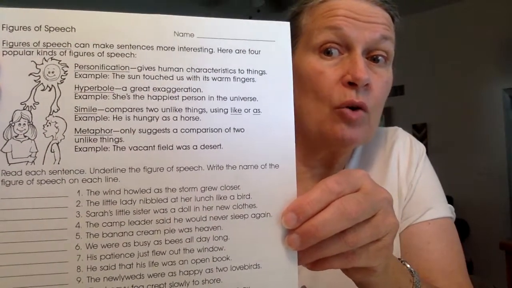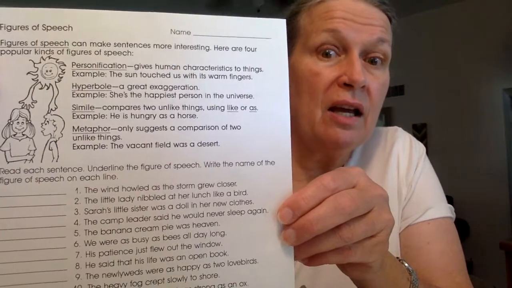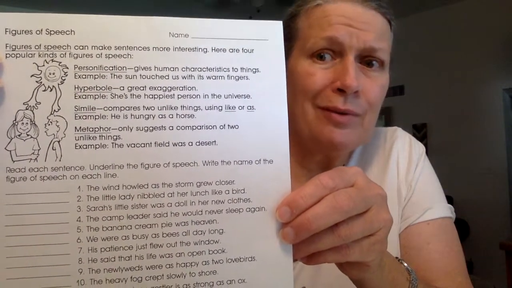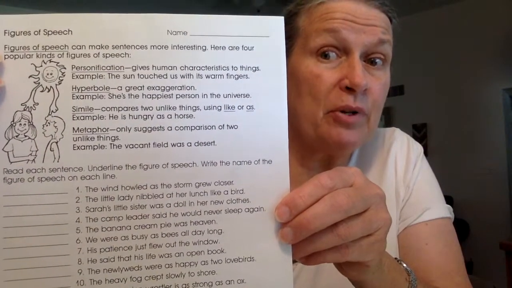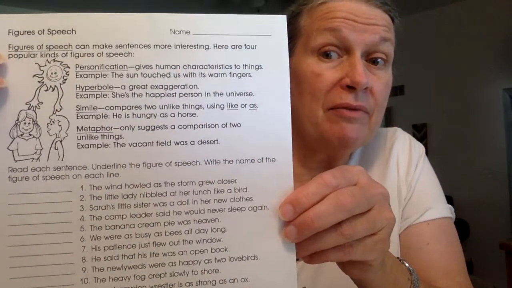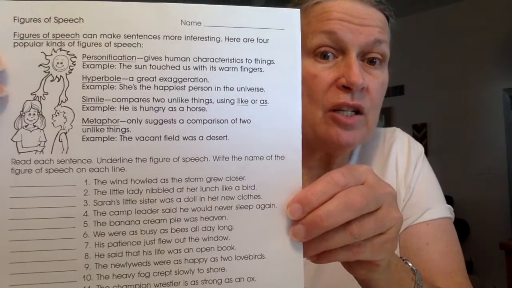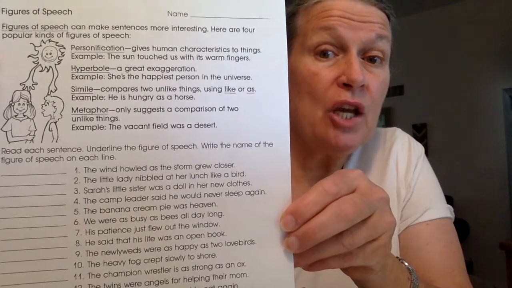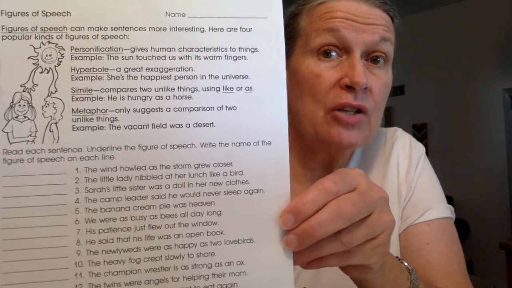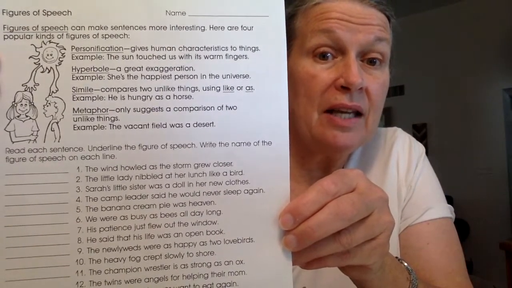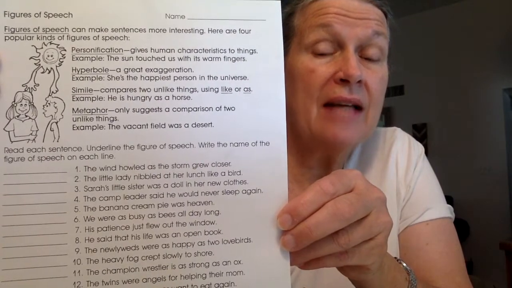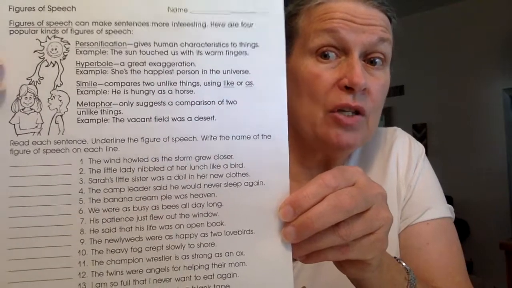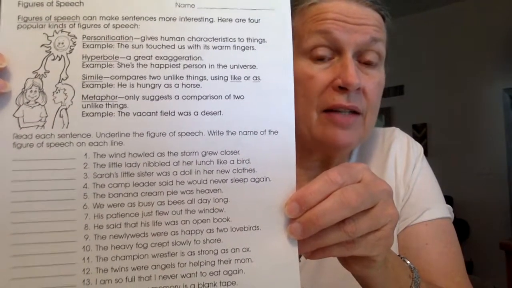Hyperbole is a great exaggeration. So it's when you say, the example is, she's the happiest person in the universe. Well, you don't really know that she's the happiest person in the whole universe, but so that would be a huge exaggeration. A simile is when we compare two things using the words like or as. So the example is, he is as hungry as a horse. So he's not really hungry as a horse, but it's just using that so that you know that he could eat a lot that day.